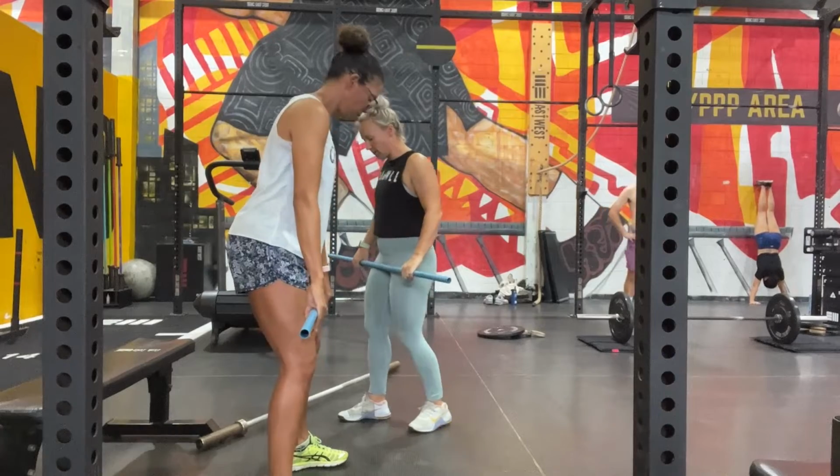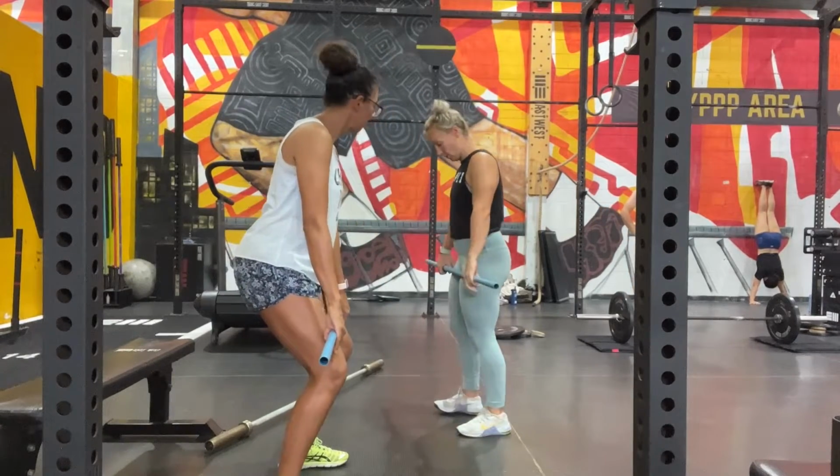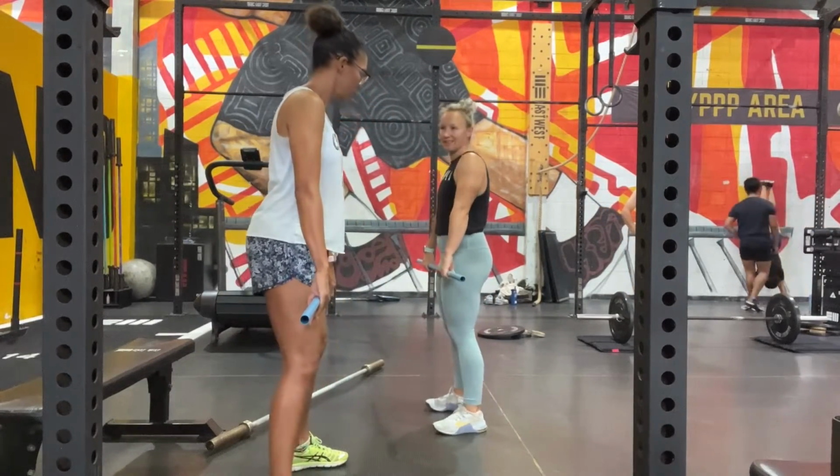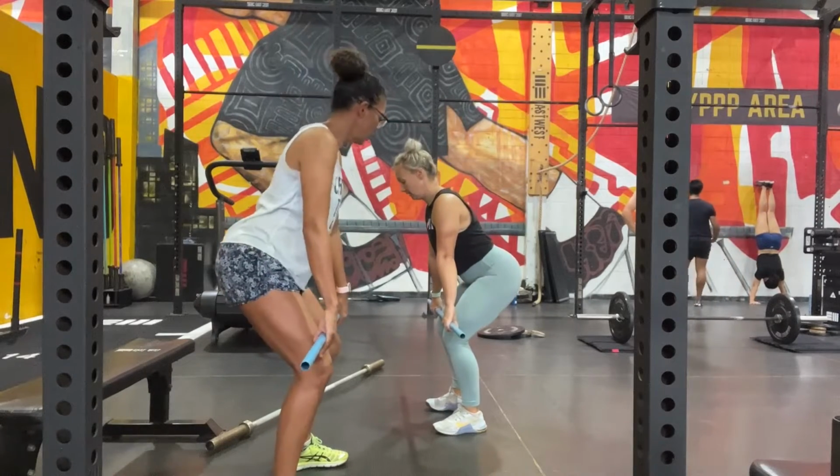As you can see, the athlete is still using a PVC pipe, but she is gaining more confidence and understanding of the movement. It's less jerky compared to the first video.